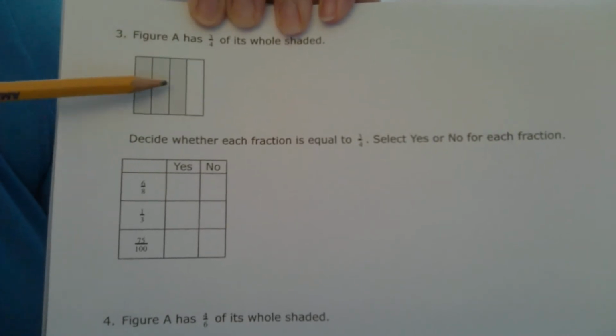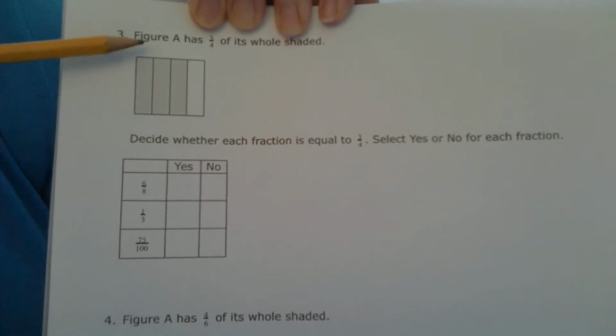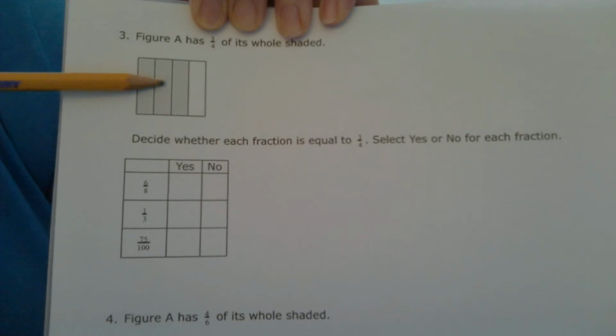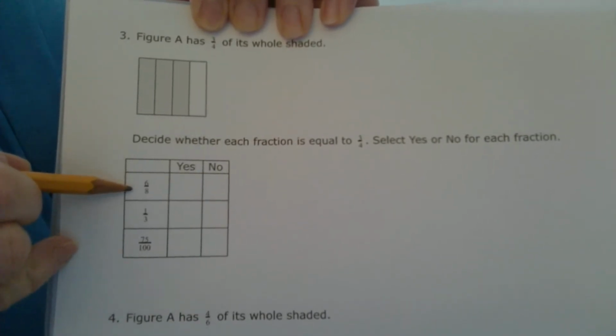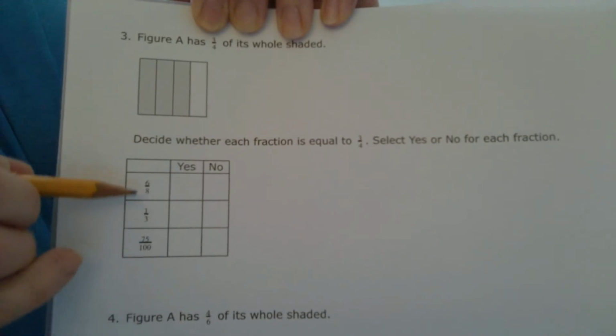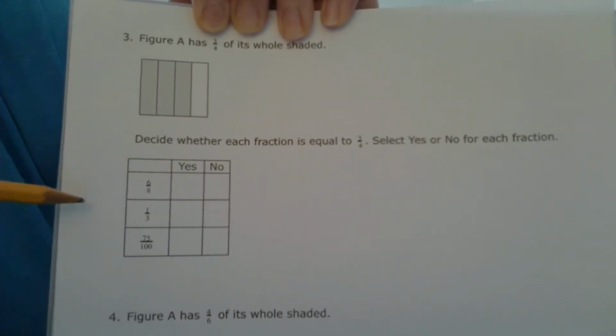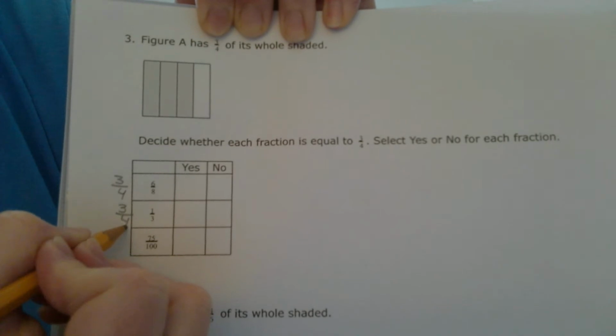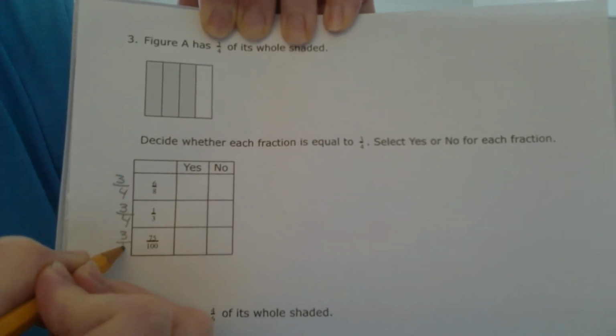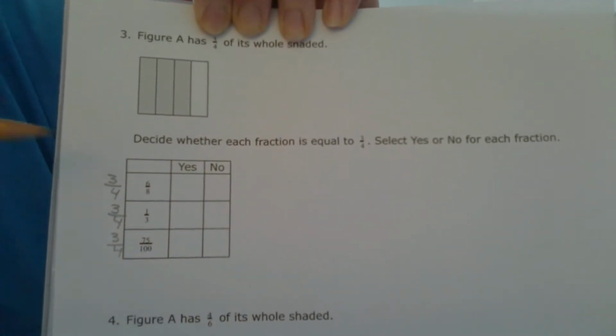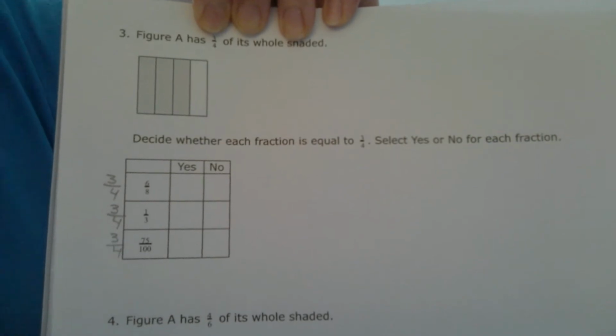So 3/4 is shaded. 3 out of 4 sections up here are shaded. So now we're looking, is 3/4 equal to these fractions? Are these equivalent fractions? Okay, so go ahead and write 3/4 next to each of the fractions.